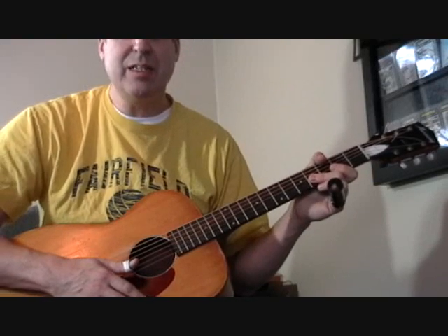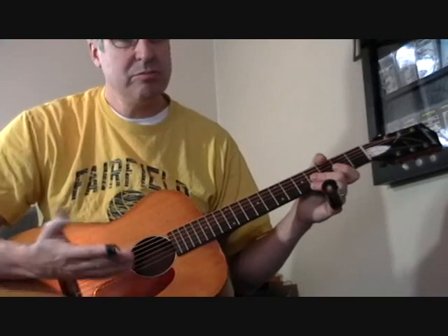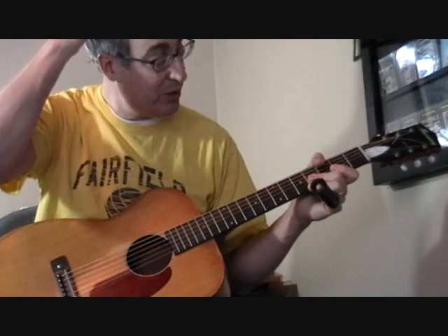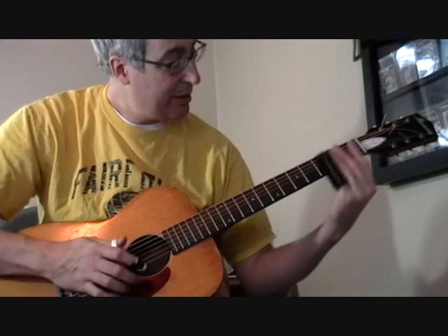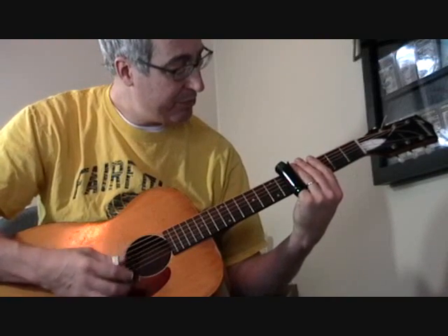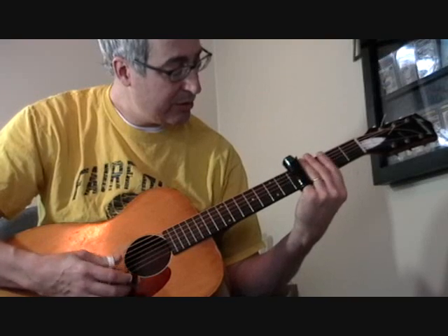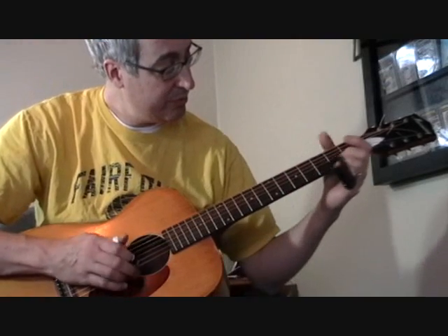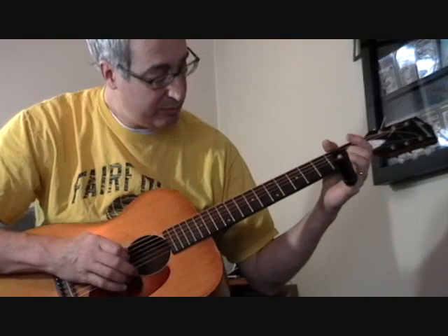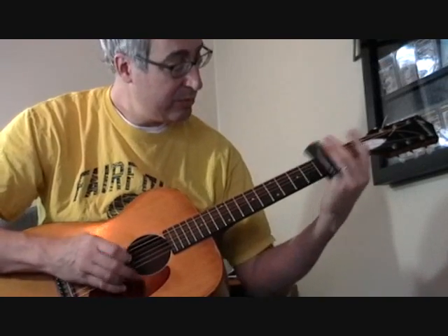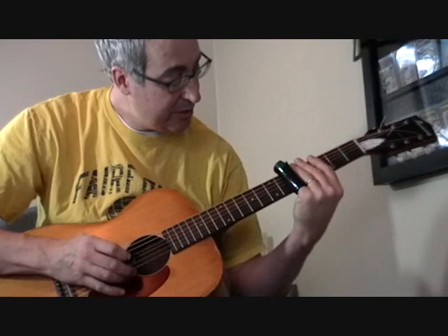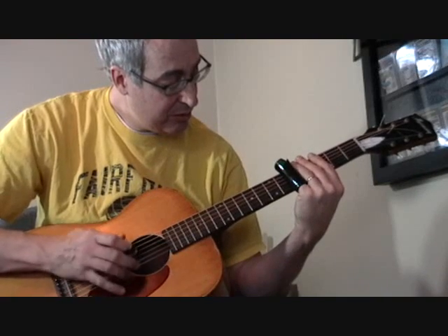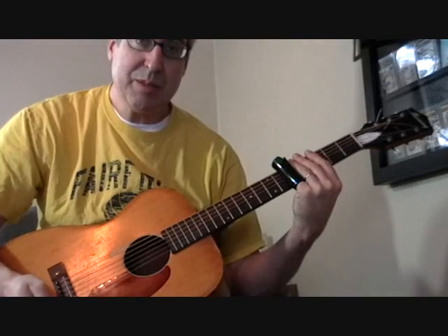If you've played any slide in open D or open A tuning, the chording may be familiar to you. If you're new to it, I'll show you where to go. Now, a G chord with the slide, you're going to take the slide down to the 5th fret, and that is a G chord. So he's sliding down. Keeps the alternating bass going.